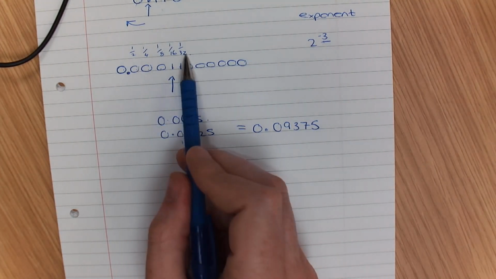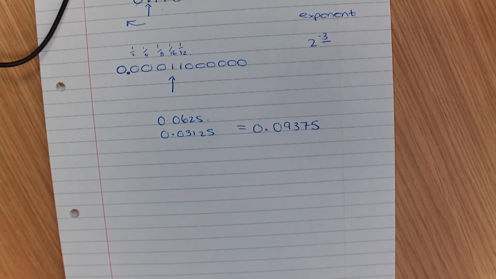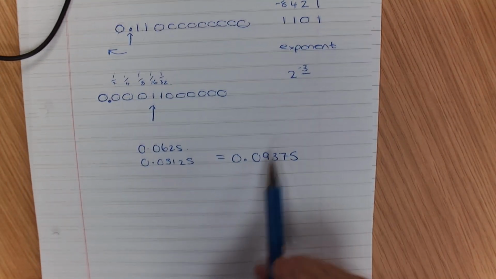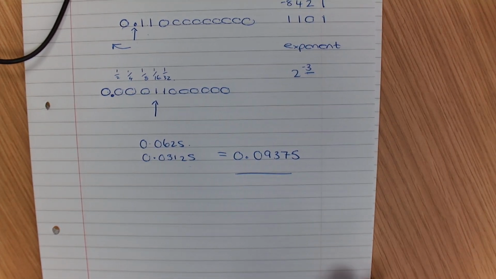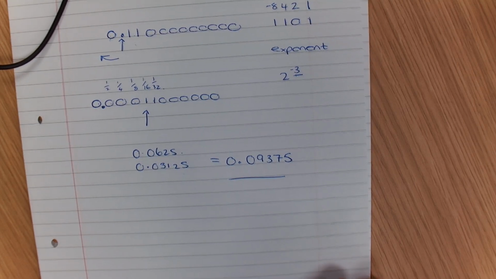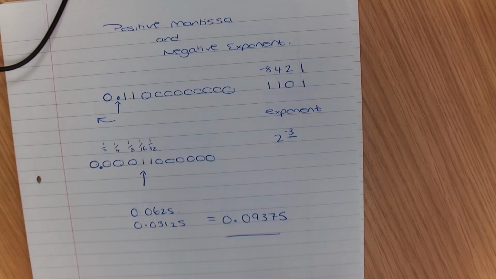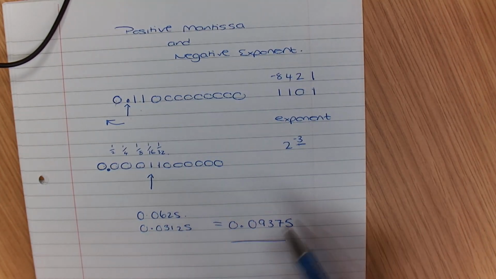Because each of these values have a decimal, I've worked out what each of those are, and we've added those together, and that gave you your final number, which should be 0.09375. We are going to go on to, all right, how we can work out a negative mantissa and positive exponent. So we're going to go on to this in our next video.